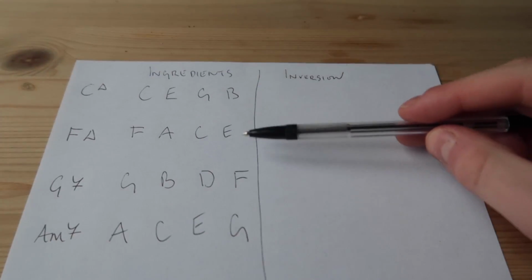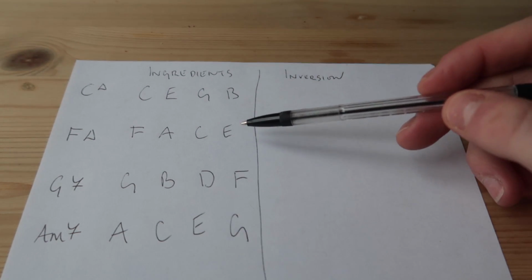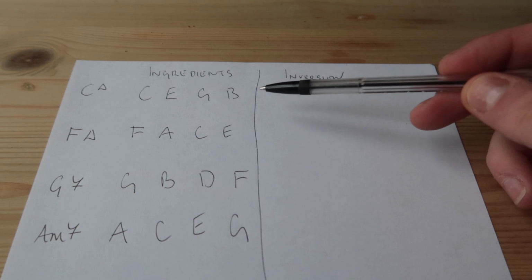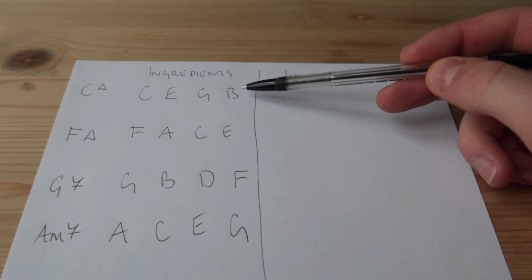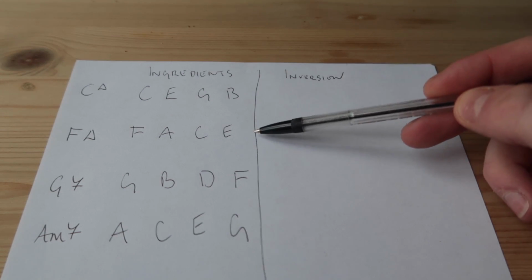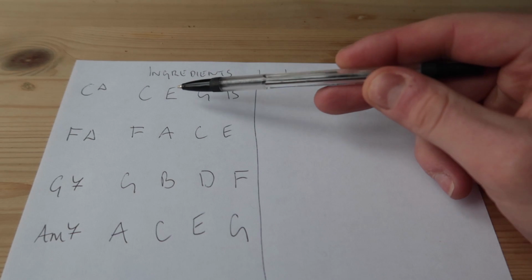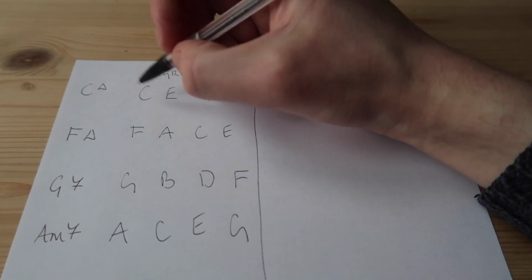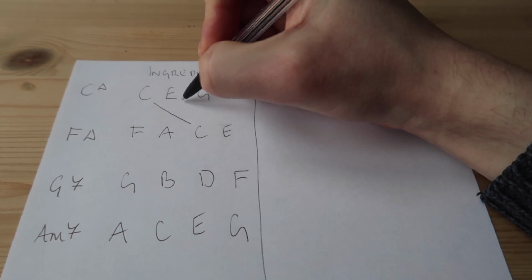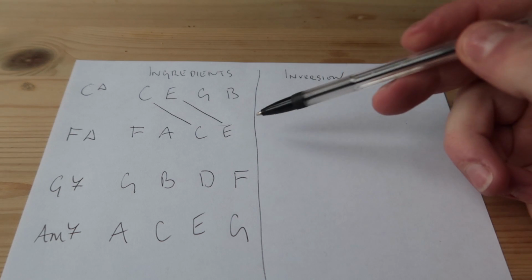So I've written out the ingredients for each chord here, and the first job we've got to do is work out, just by looking, which notes are the same in next door chords. So if I look at this first list here, I've got C, E, G and B. On my next list I've got F, A, C and E. So I notice straight away that I've got C and E in common between these 2 chords. So I'm going to do a solid line from C to C and E to E. There's no other notes in common, so I'm going to move on to the next 2 chords just for now.